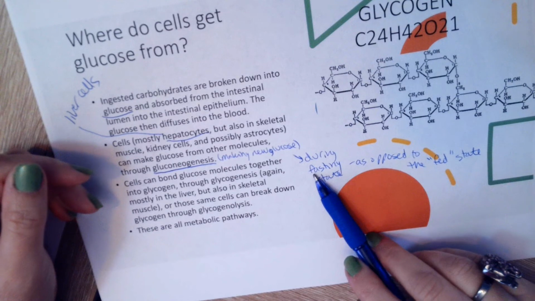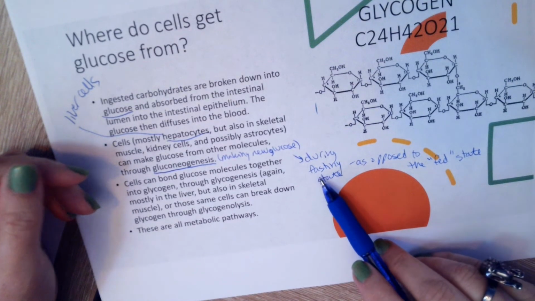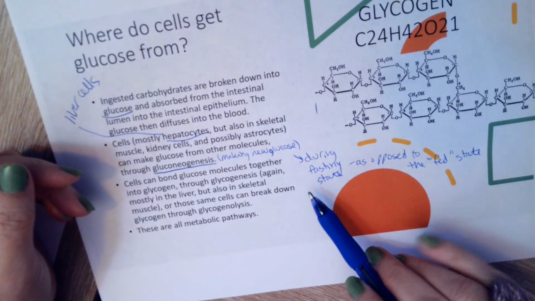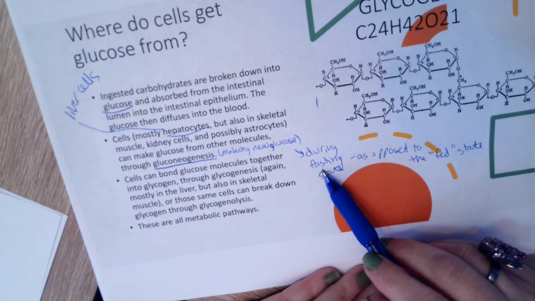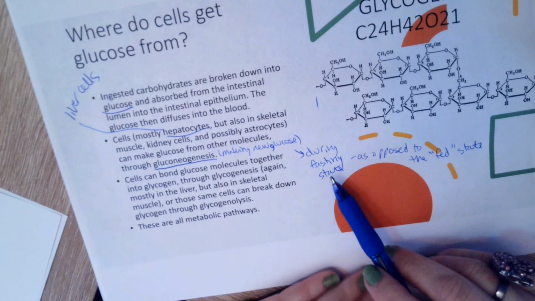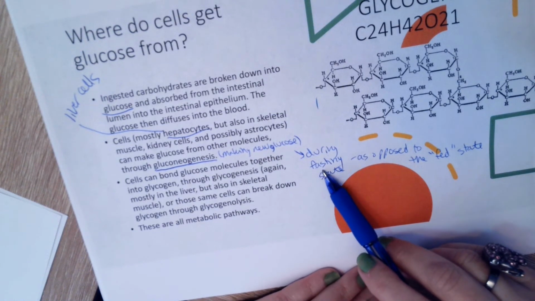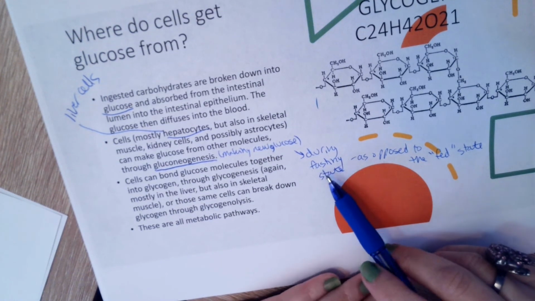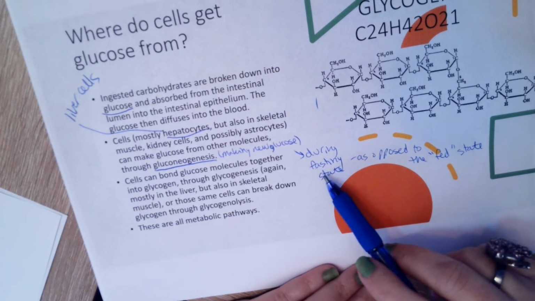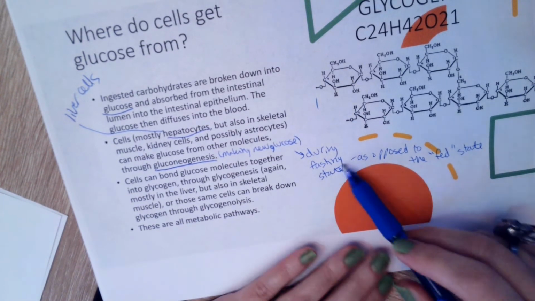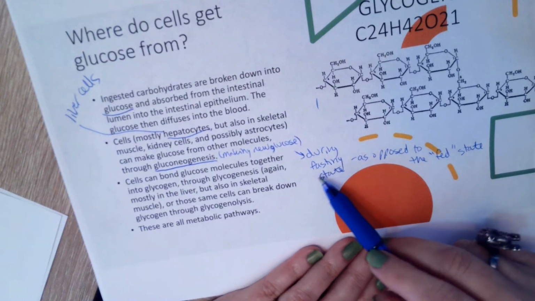But every day, you're going to be going into a fasting state. If you eat dinner at whatever time you're eating dinner, and then you don't eat until you go to bed, and then you sleep for however many hours you sleep, that glucose from dinner is not going to last you all night long until you have breakfast. So you're in a fasting state overnight.